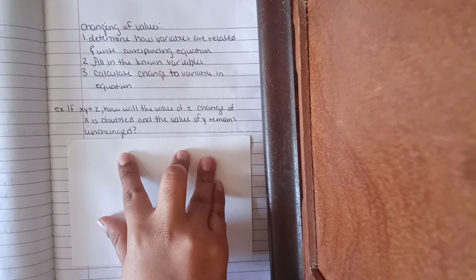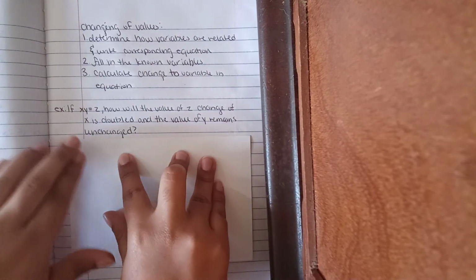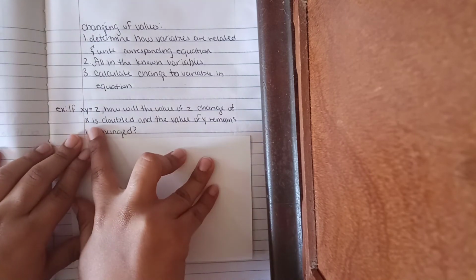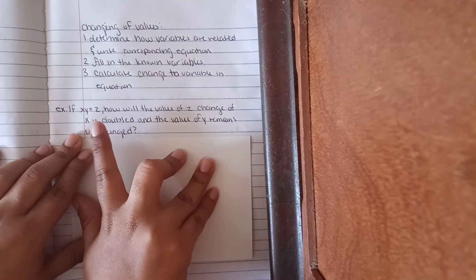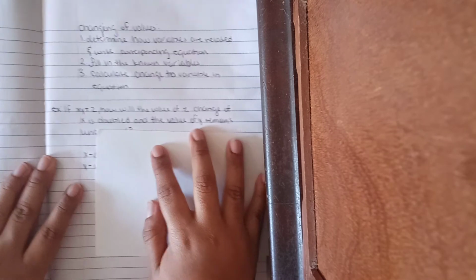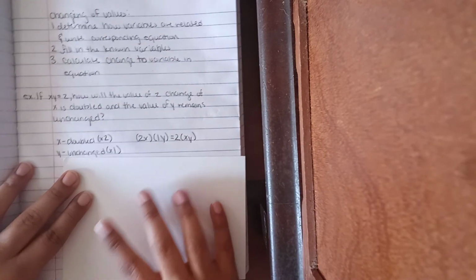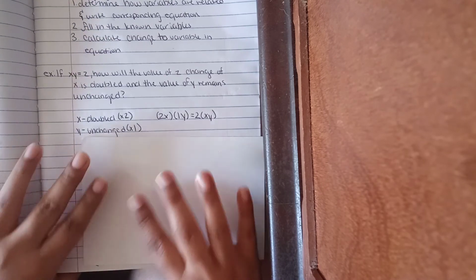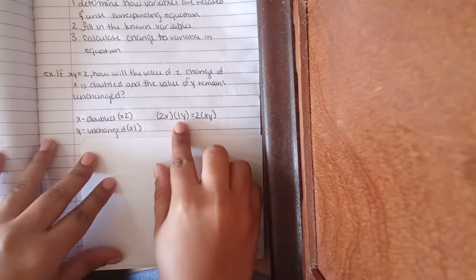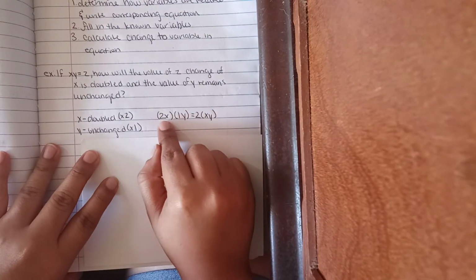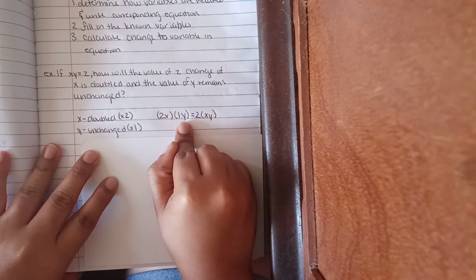So what we can already tell from here is that our x is doubled, but that also means it's just multiplied by 2, right? So our x is doubled, so it's multiplied by 2. And our y remains unchanged. So how we can put that is we can just multiply it by 1, because anything times 1 is just itself. So our equation then turns to 2x times 1y.